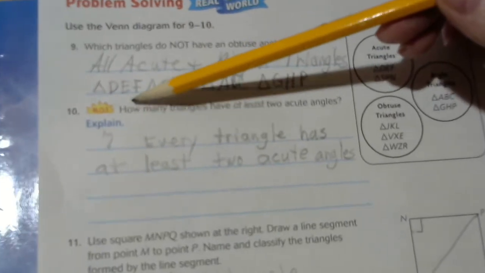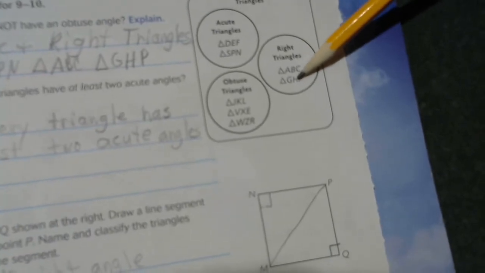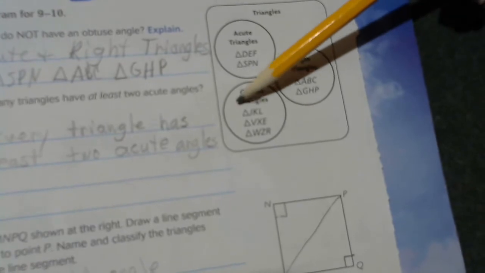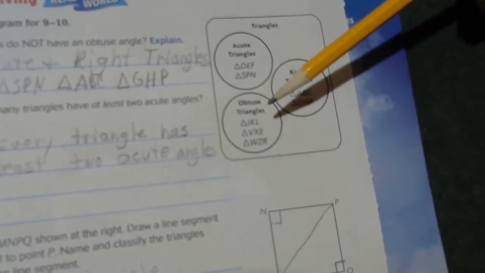Now the next one's kind of tricky. It says how many triangles have at least two acute angles? All 7 of them do. Obviously, the acute triangles are going to have at least 2 acute angles. And the right triangles, the other 2 angles of a right triangle are going to be acute. And with obtuse triangles, the other 2 angles in the triangles are acute. So 7. Every triangle has at least 2 acute angles.